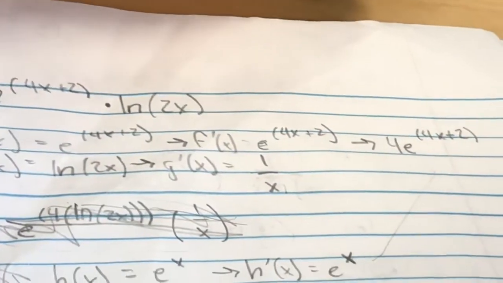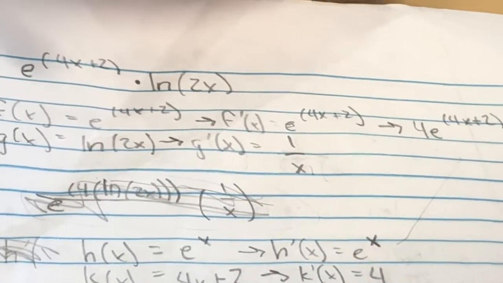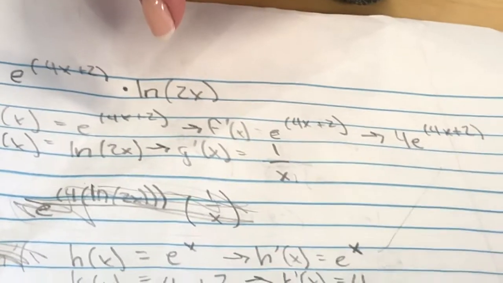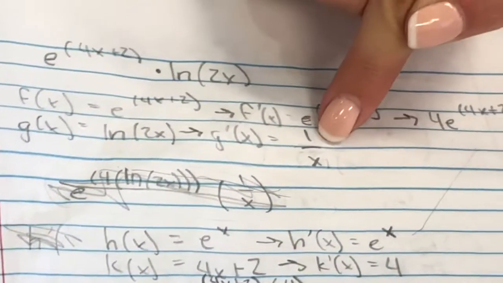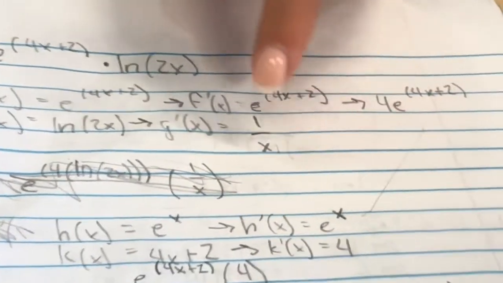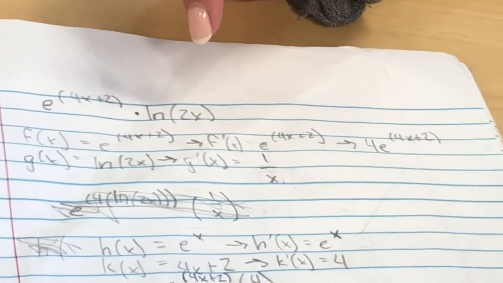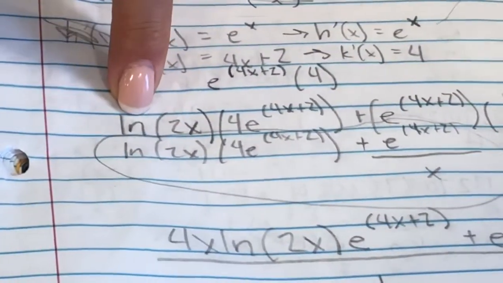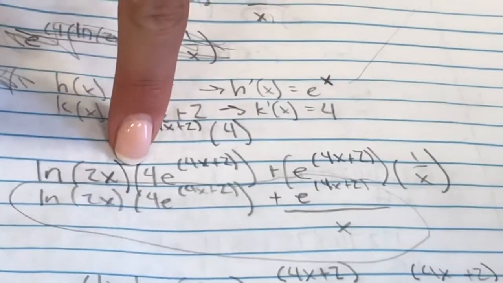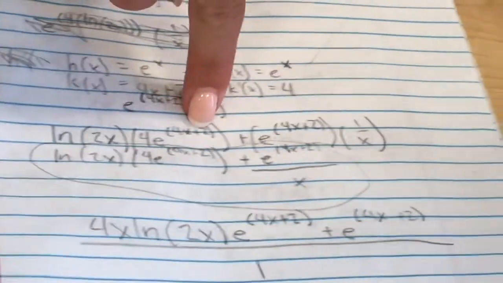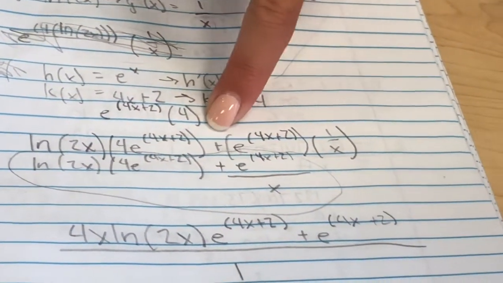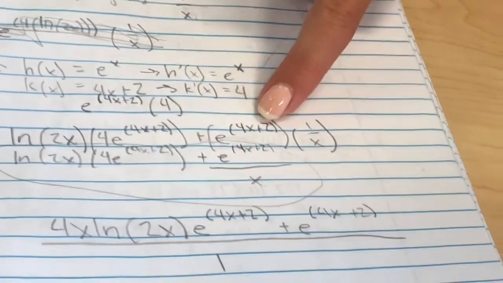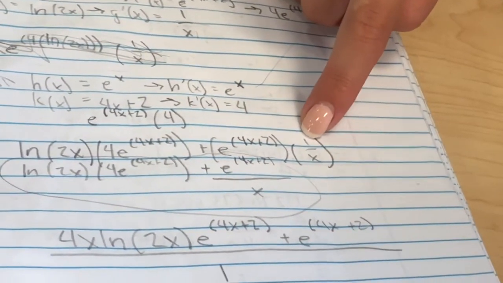So all we would have to do is find the derivative of natural log of x, which for the special derivative would just be 1 over x. So with all of these, now we can plug it into the product rule, which is shown over here. So we did g of x times f prime of x plus f of x times g prime of x.